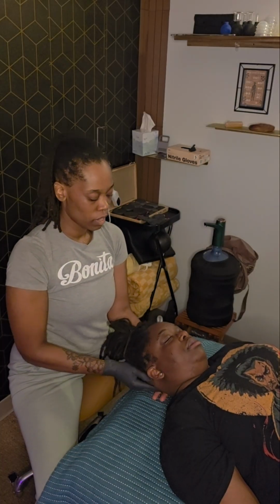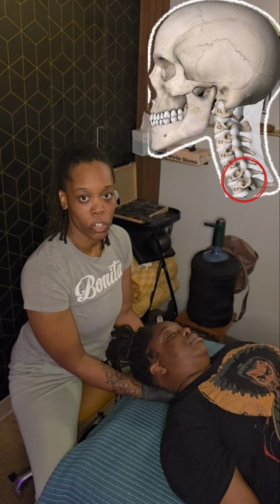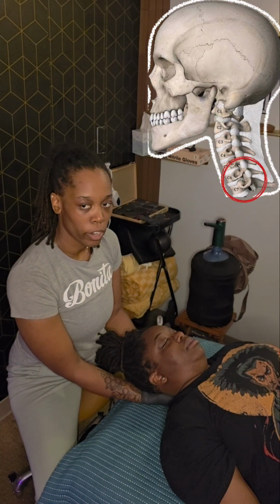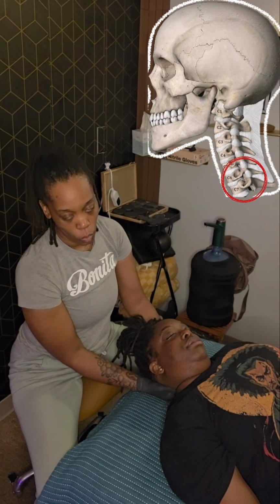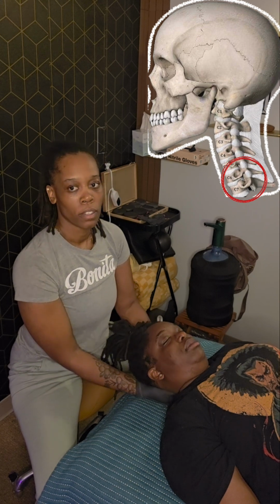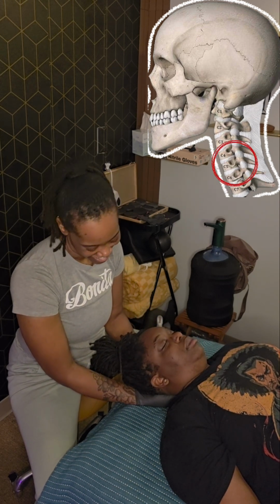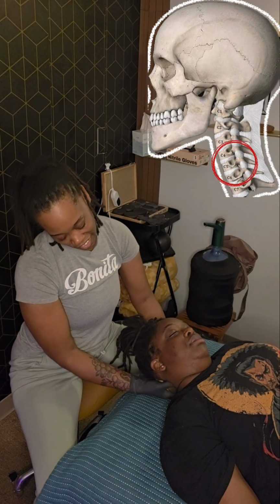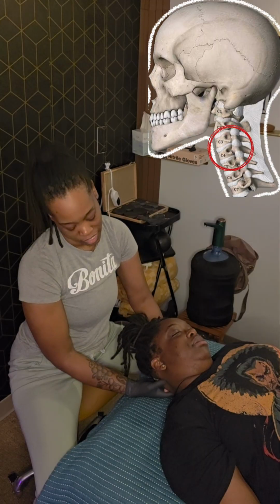This hand, very gentle thumb pressure on the side of the vertebrae. And then as I put pressure, I'm just going to bring her head to the other side and then work my way up between 6 and 5, and then between 5 and 4. And then keep working your way up all the way until you get to the base of the skull.